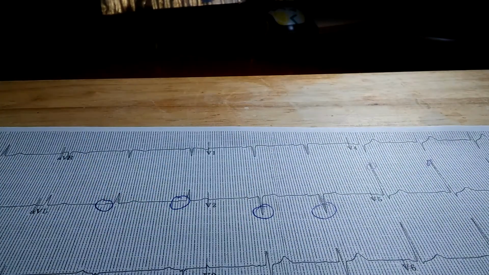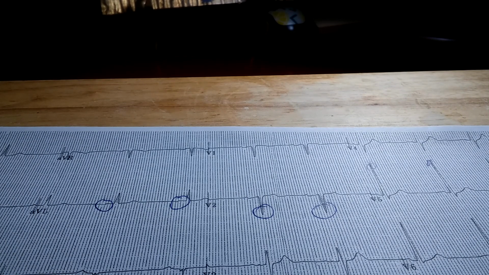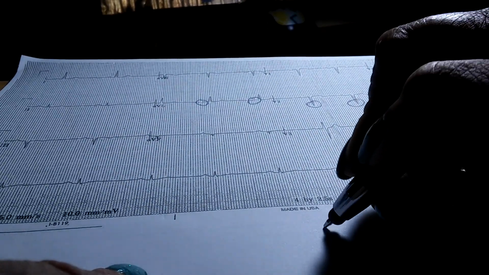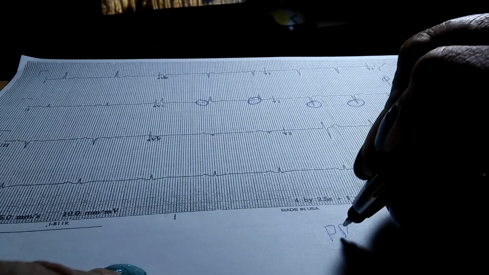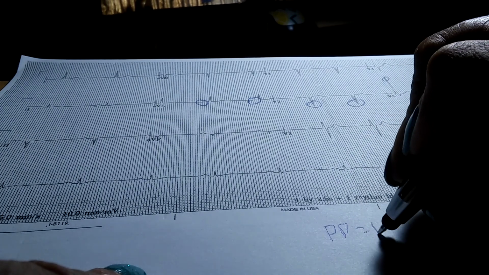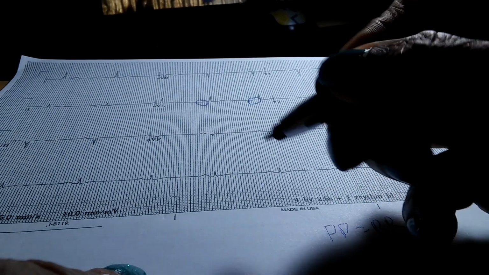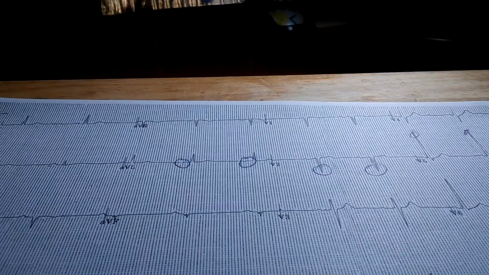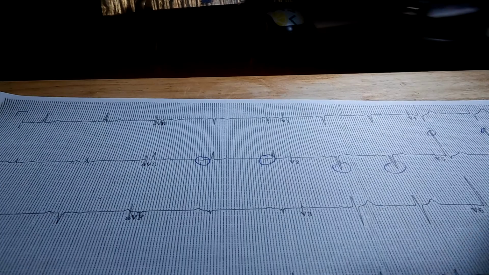What I need to find is a good space so I can get everything. So we're going P to P equals R to R. Number 2, we're going to see if there's a PQRST for every cycle.